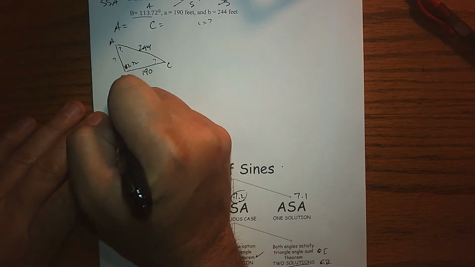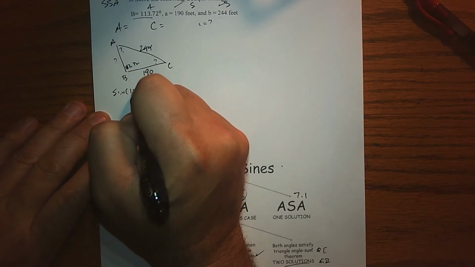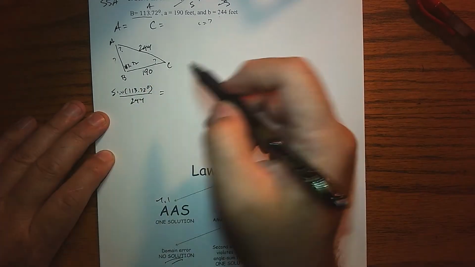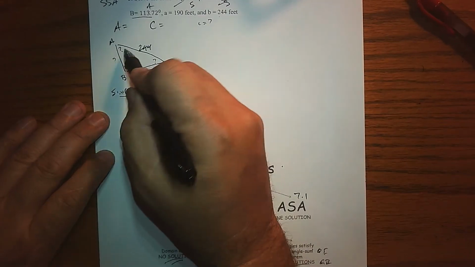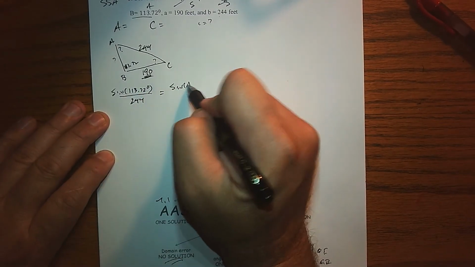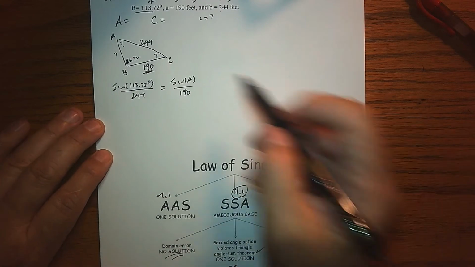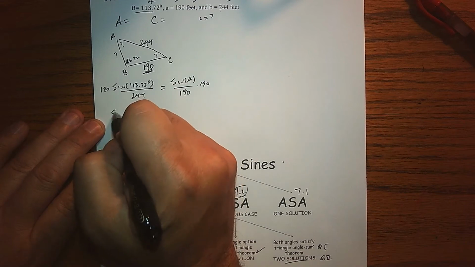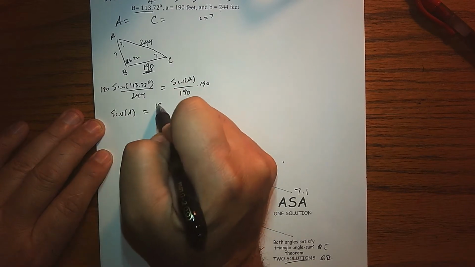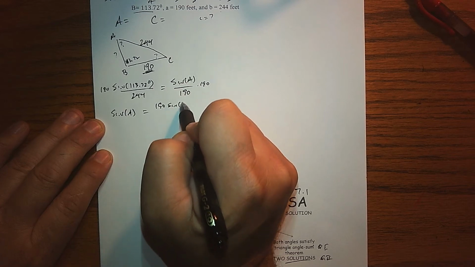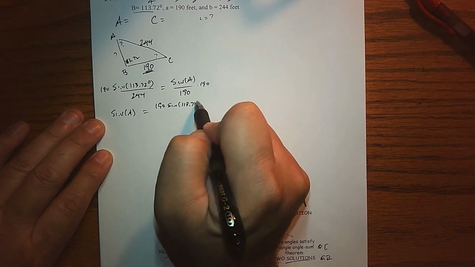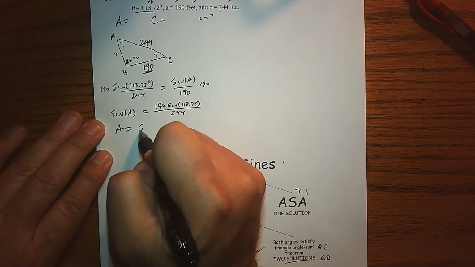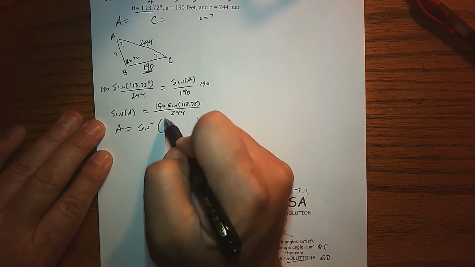So the sine of 113.72 degrees all divided by 244 is equal to the sine of, let's go with A since we know A side, the sine of A all over 190. So if I multiply both sides by 190, we basically get that the sine of A is 190 times the sine of 113.72 all divided by 244. So if this exists, A is the sine inverse of that crazy number.